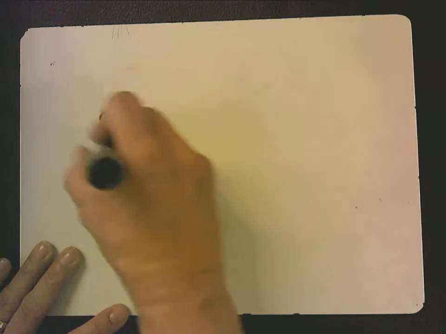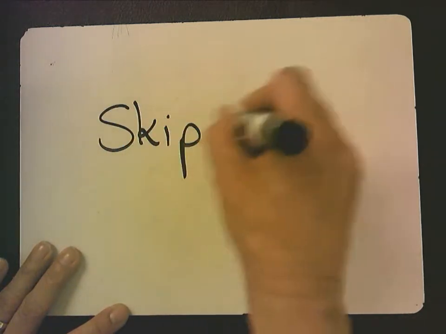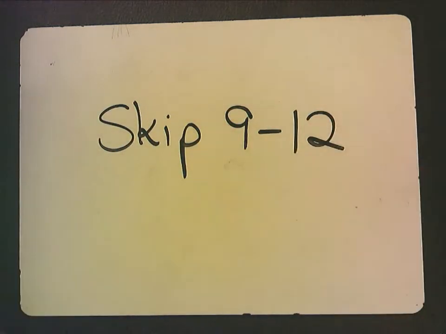Okay, first we're going to look at 9 through 12, and I'm going to tell you to skip 9 through 12. They are absolute value inequalities. We did not learn them. Okay, so let's look at number 14.